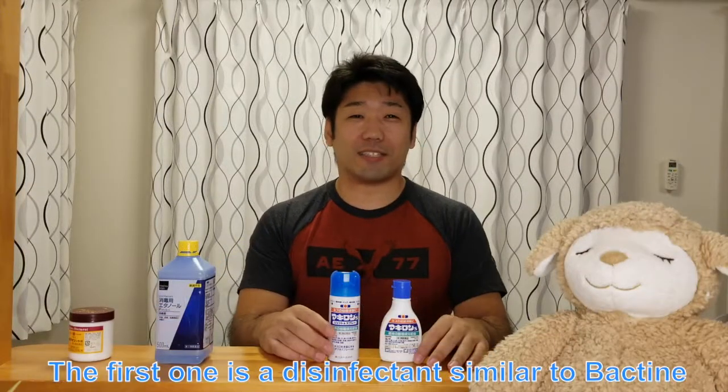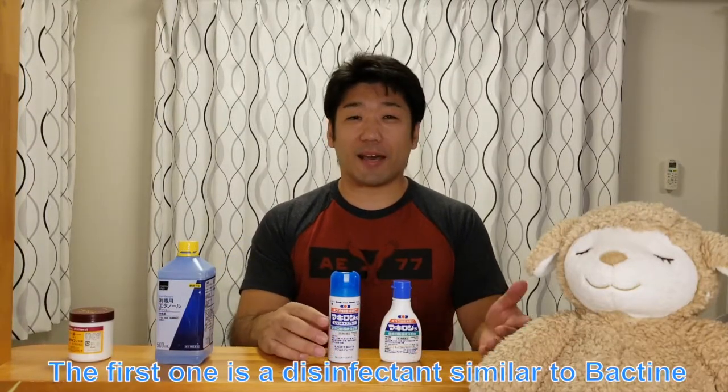The first one is disinfectant, similar to Bactin. It comes in 2 types, regular and spray. The ingredients differ slightly, however.